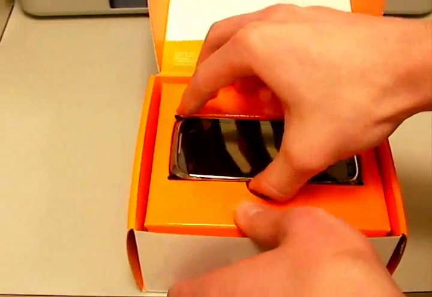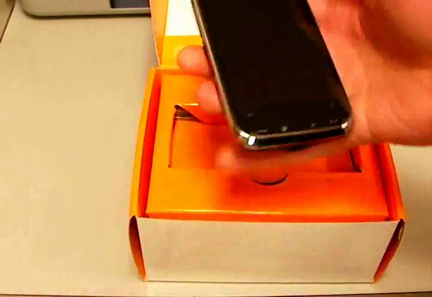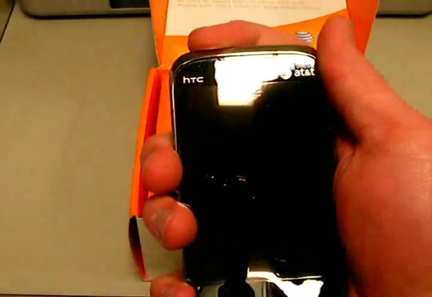This isn't the first startup of the phone. Just want to pull it out and show you how long it takes to start up.